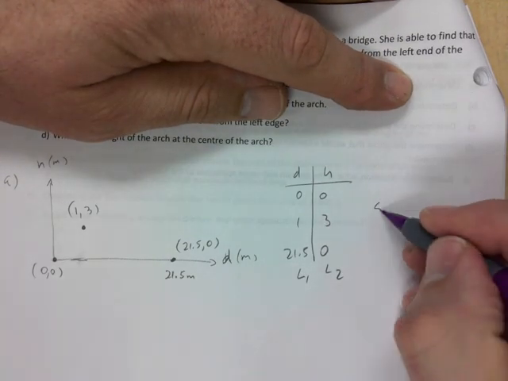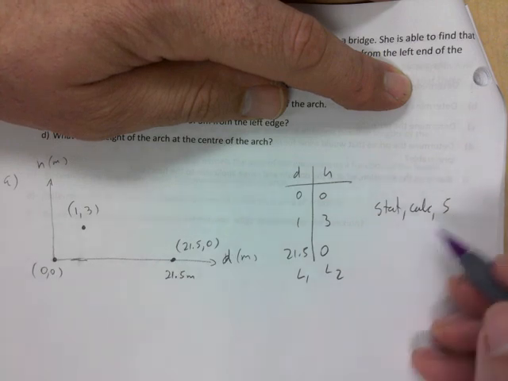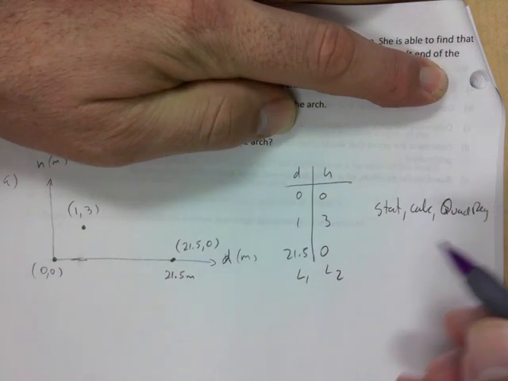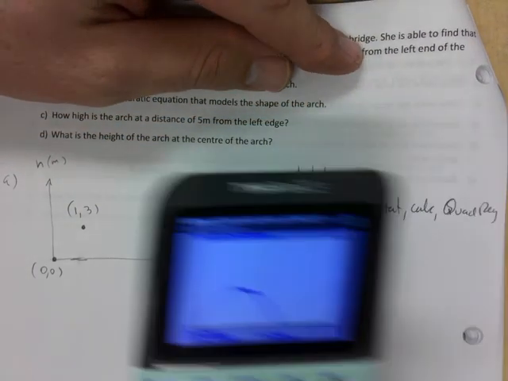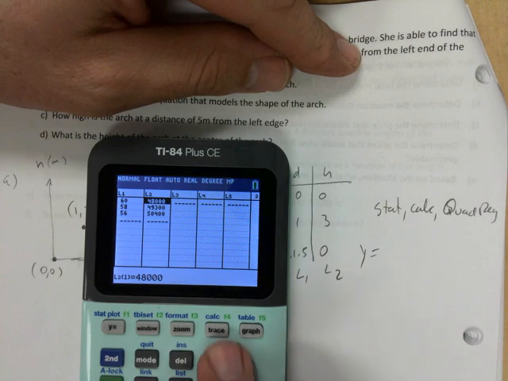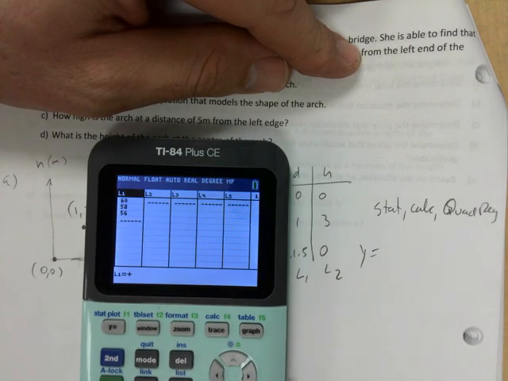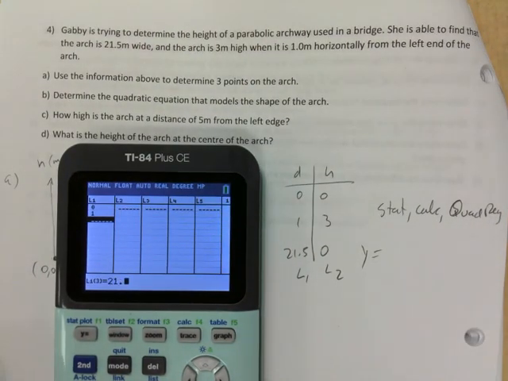And we have stat calc 5 for quadratic regression. And we have, let's figure it out. There we go.